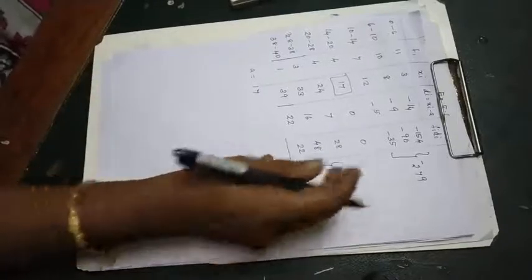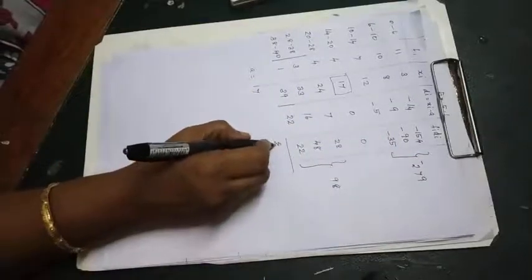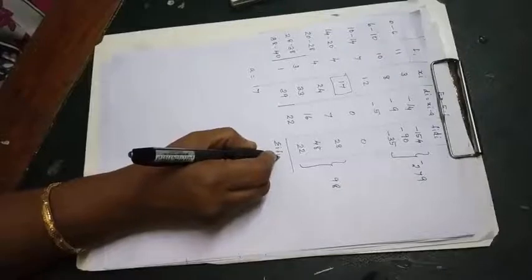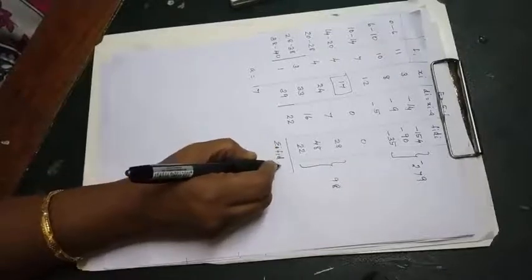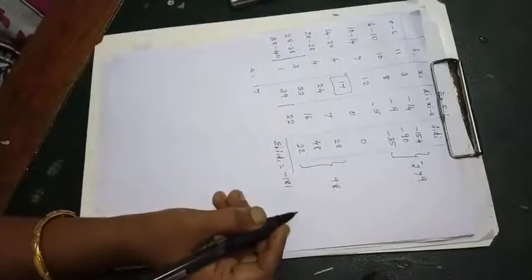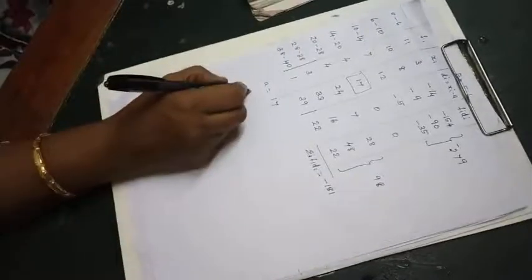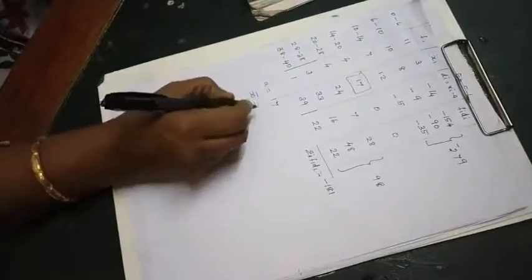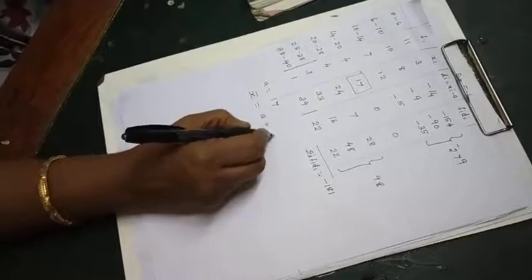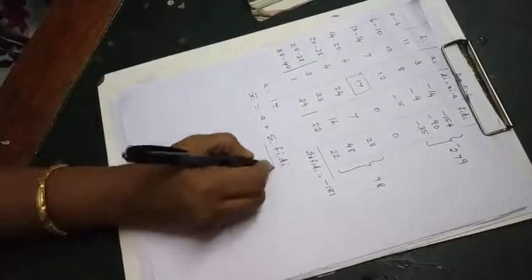Now when you are adding these two numbers, sigma fi di will be negative 181.